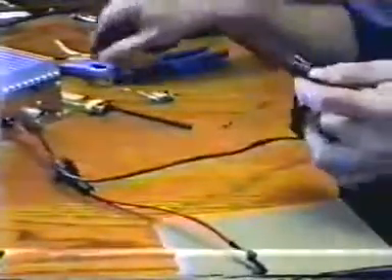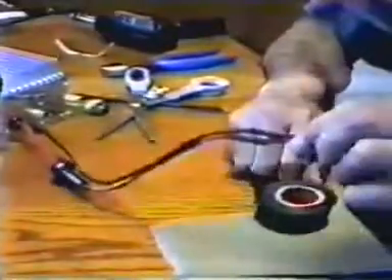Now, using the black electrical tape, we need to bind the two wires, the black and red wire, together so that they just aren't flailing about and get in trouble. So using a small piece of tape, we just about every 8 to 10 inches wrap another piece of tape all the way down the length of the wire to keep the two wires together.